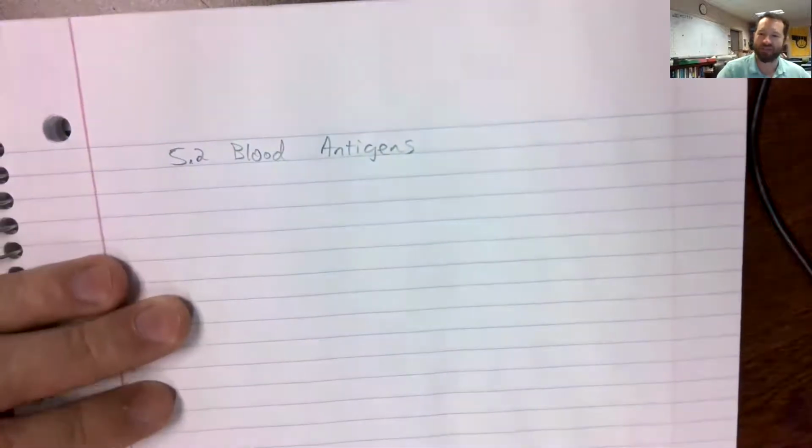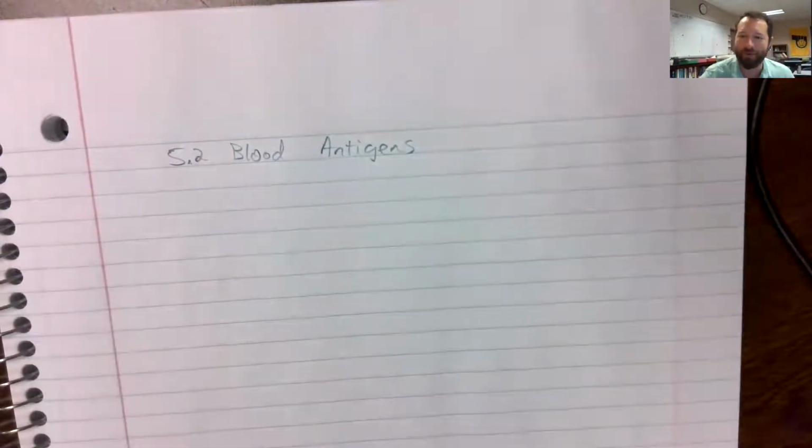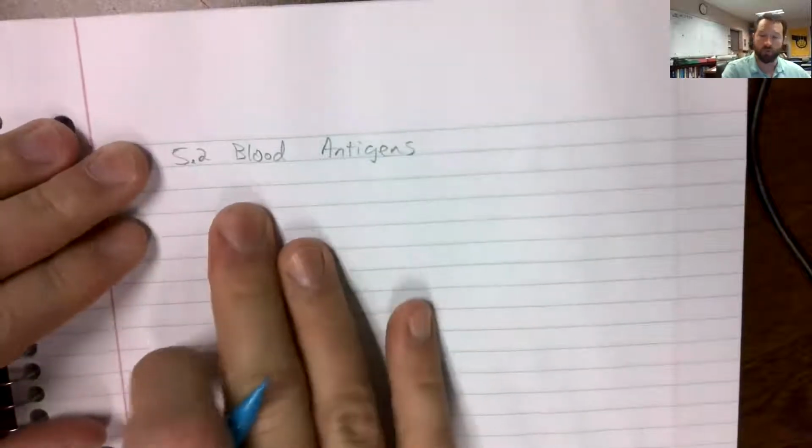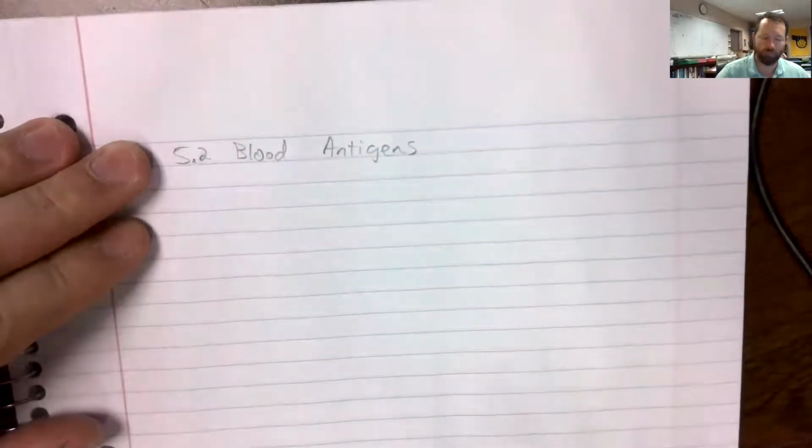With blood antigens. So you've probably heard of blood typing with types A, B, and O. And all of those have to do with surface proteins on the surface of the blood.